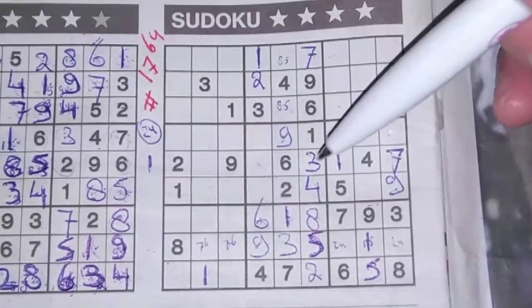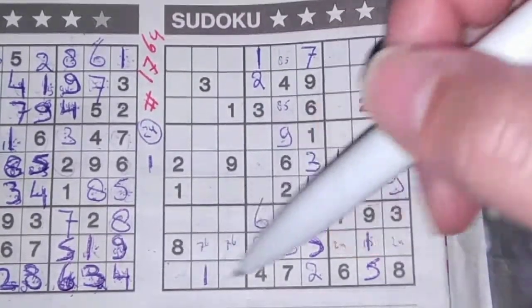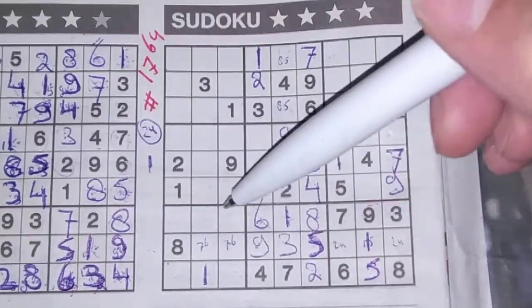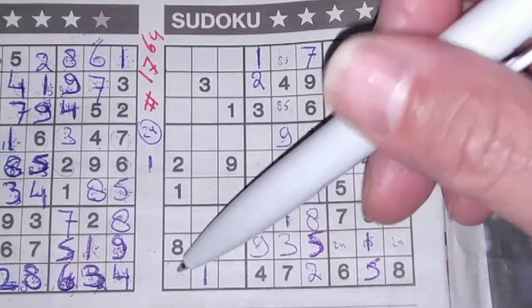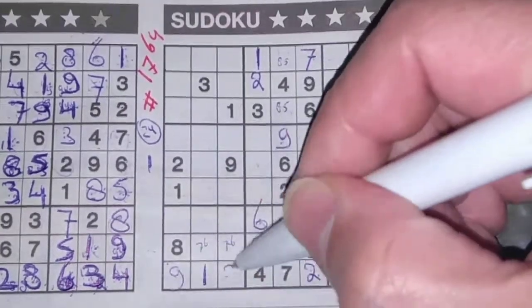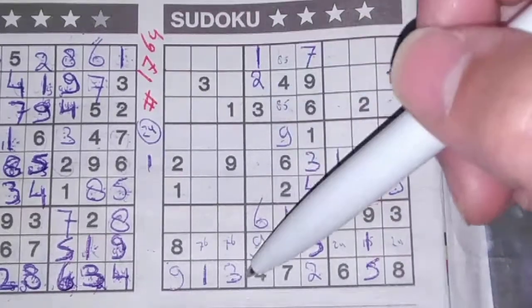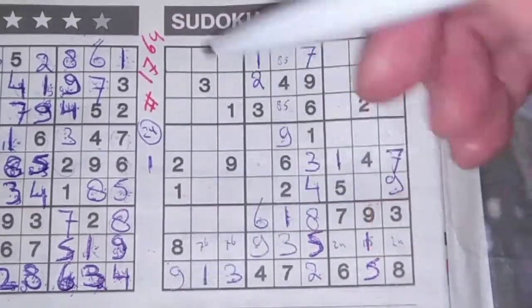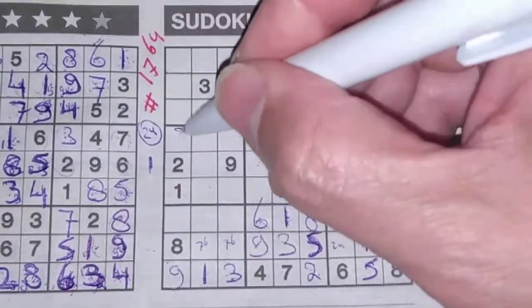Let me think. These 2 numbers in this row, 1, 2, the 3 is missing, and the 9 is missing. We see here 9, no 9 there, 9 should be here, and the 3 goes there. 3 in the third column, 3 in the second column. So the first column, the only place for the 3 should be there.